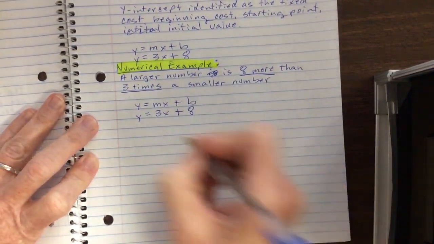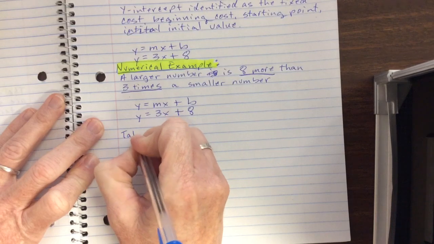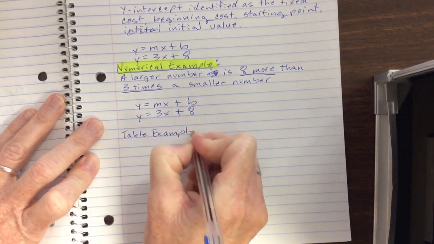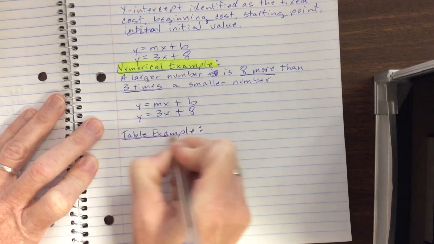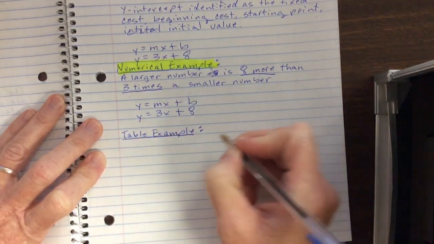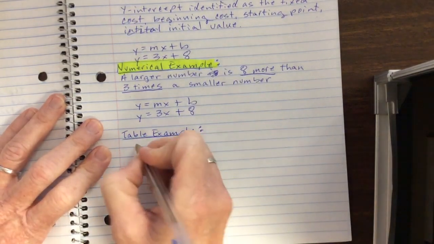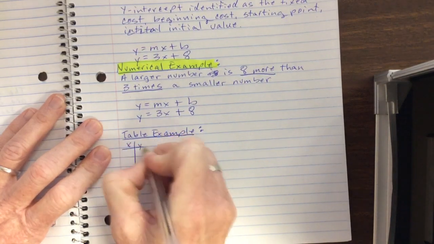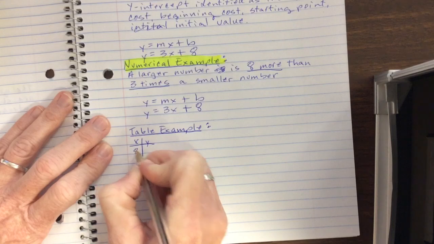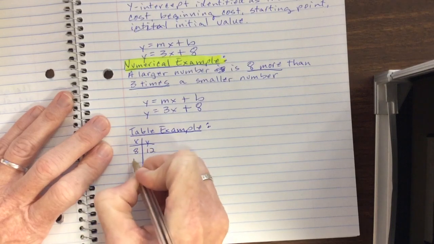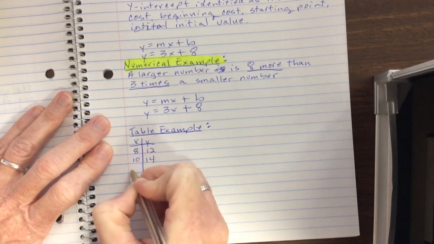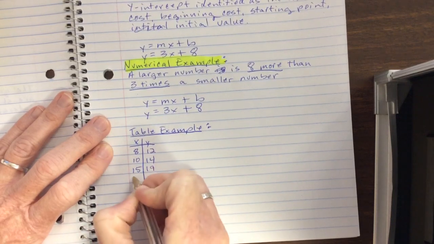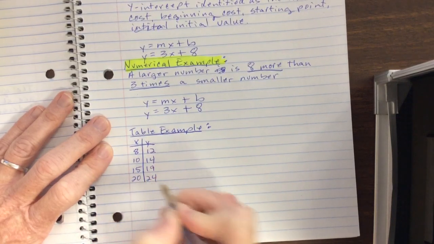So if we have a table, let's say this is our table. We have 8, 12, 10, 14, 15, and 19, and 20 and 24.